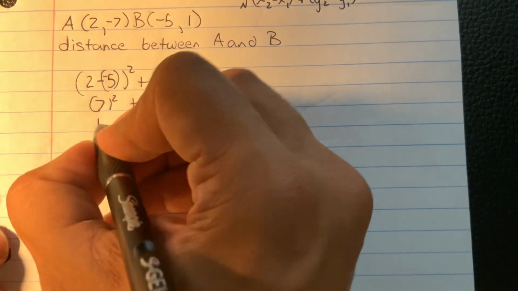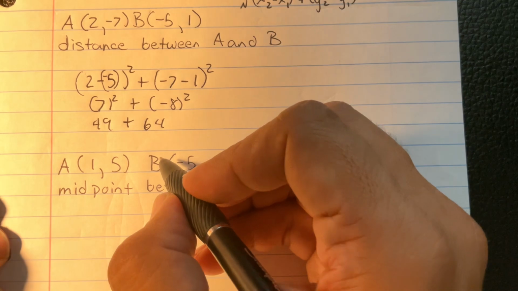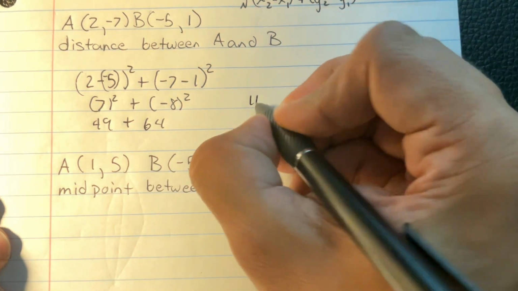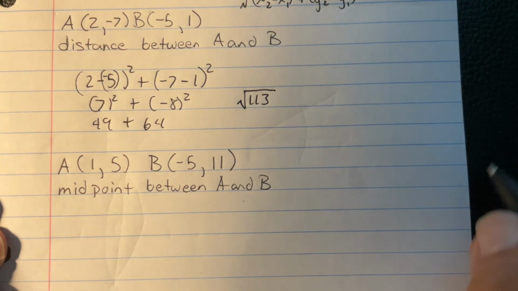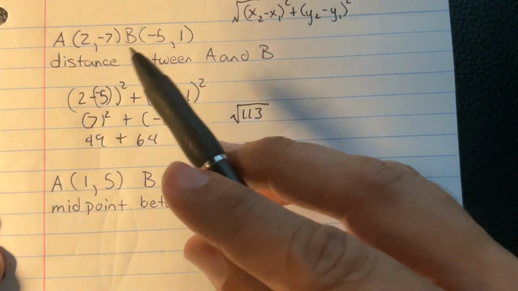This is going to make 49 plus 64, right? And this is going to make 113. And our final step is to square root. So the square root of 113 is going to be the distance between A and B.